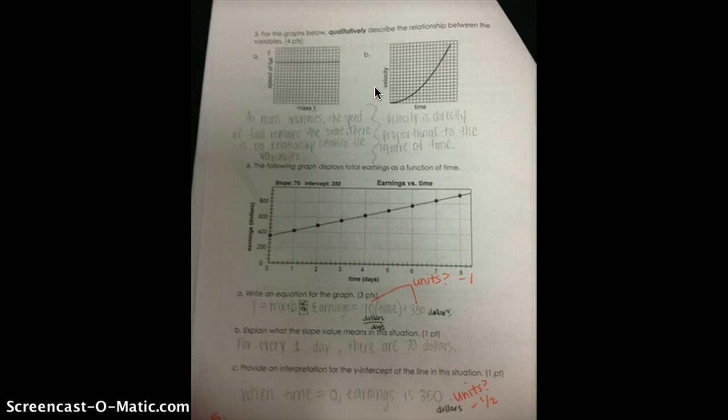I do let them use a card on their quiz that has all of this information, but they should be able to look at a graph, look at what shape it is, and identify the relationship. This question at the bottom has them analyzing the equation, the mathematical model for the graph. It gives them the graph, the slope, the intercept, and all of the important information on the graph.